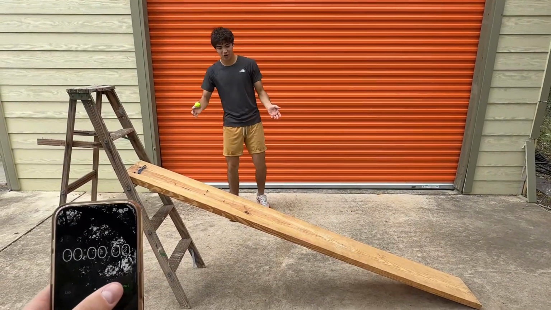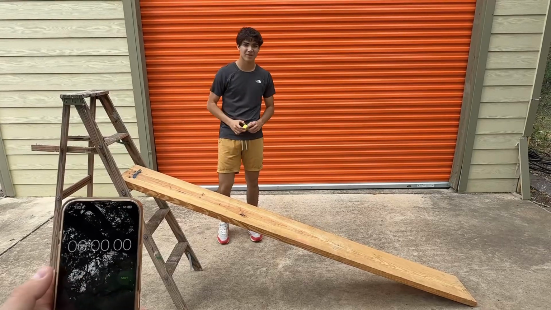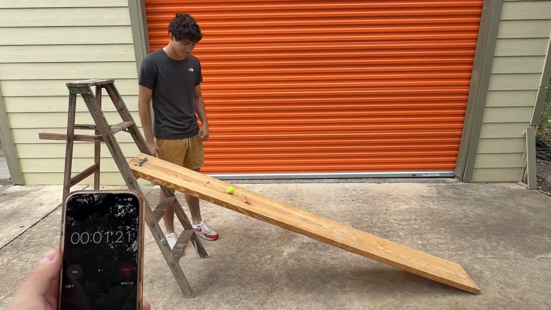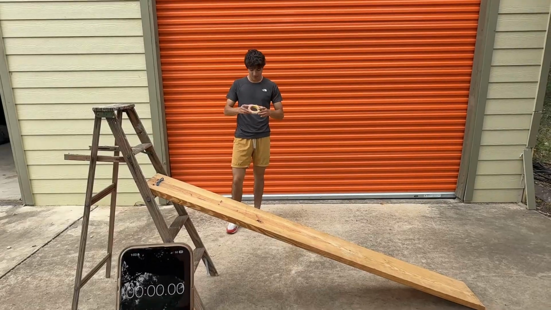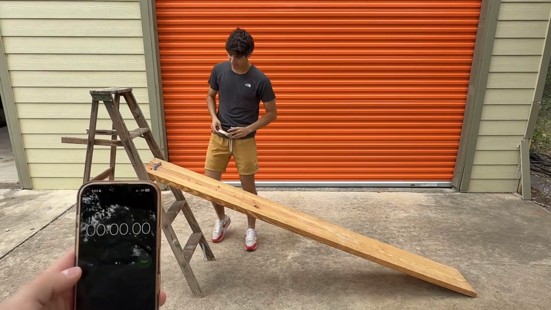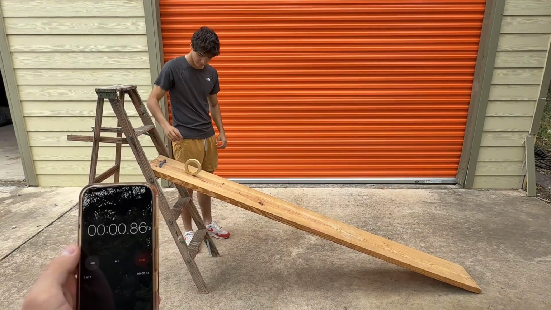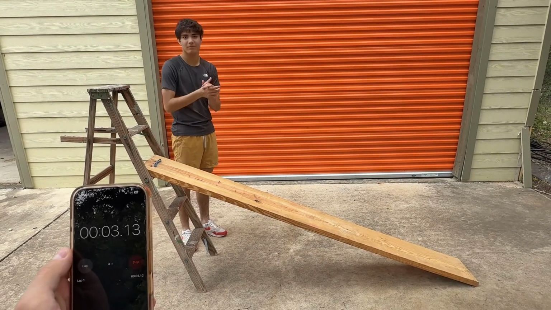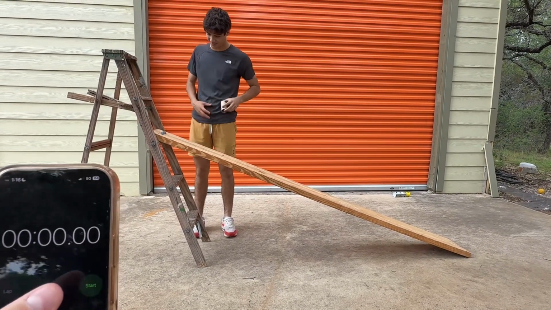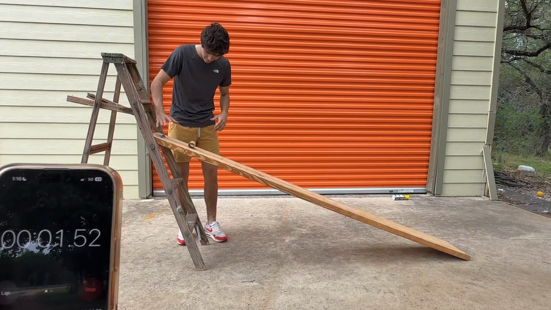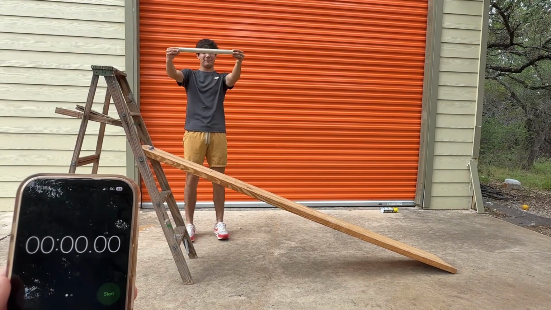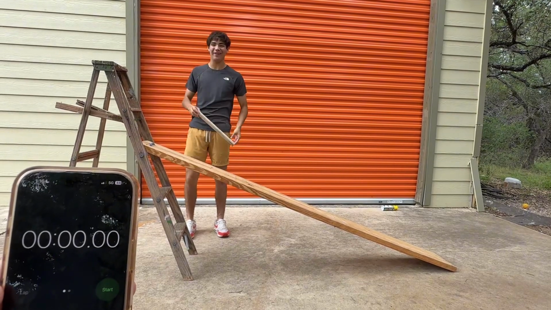First object we're going to roll down our ramp is the golf ball, or the sphere. Our next object is the roll of tape, or the hoop. Our third item we're going to roll is the toilet paper roll, or the cylinder. Our last item is the PVC pipe, which is the rod.